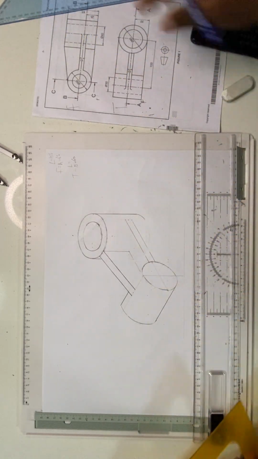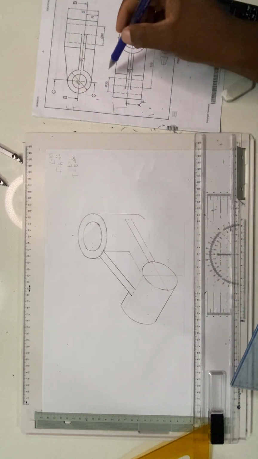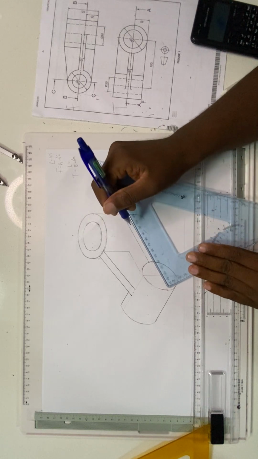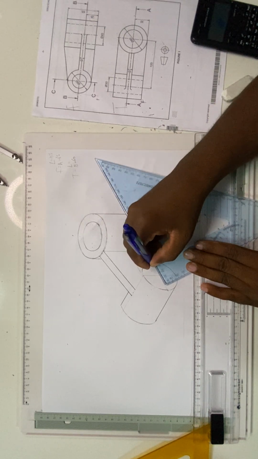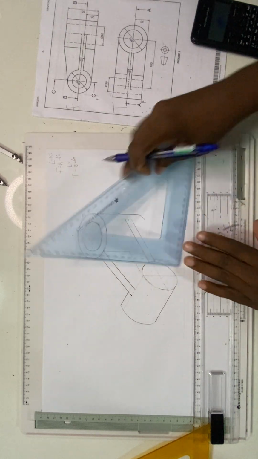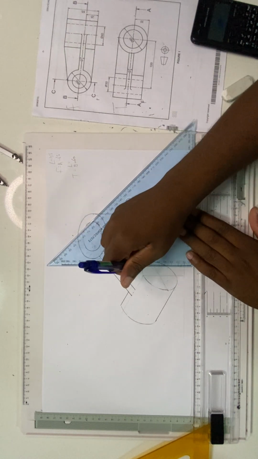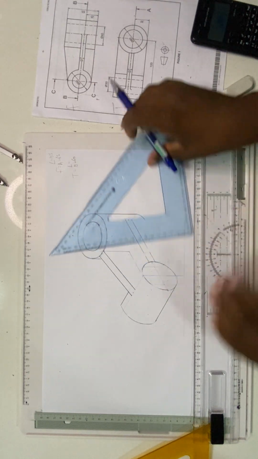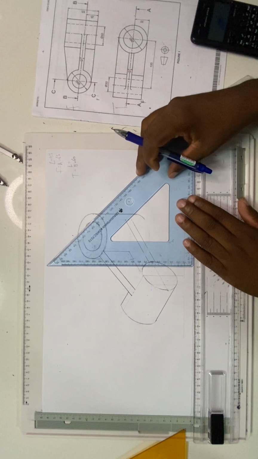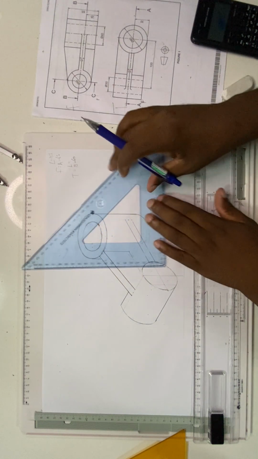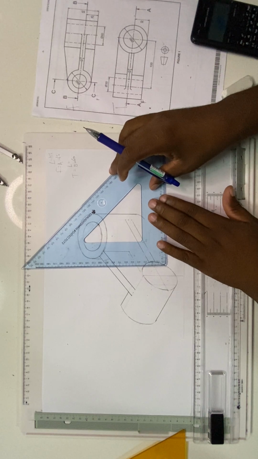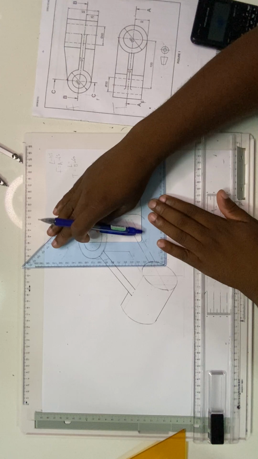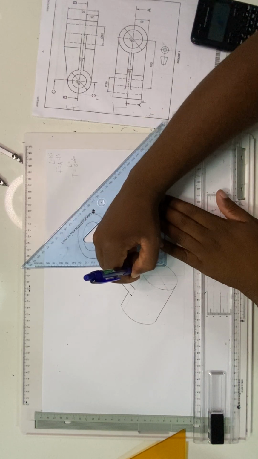Okay, now let me draw. This time it's of 30. I'm going to measure 15, 15, 15, 15. 15, 15. Can do vertical lines. Here's 15, another 15 is over here.